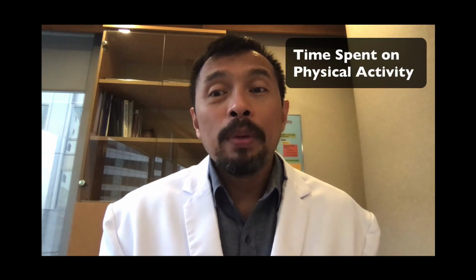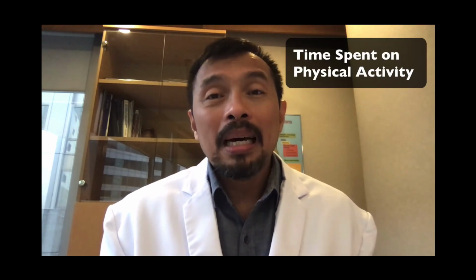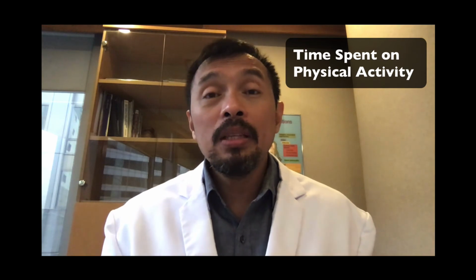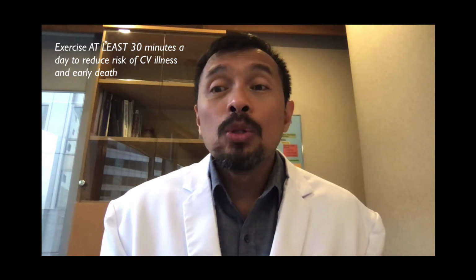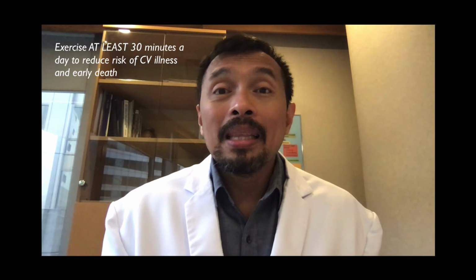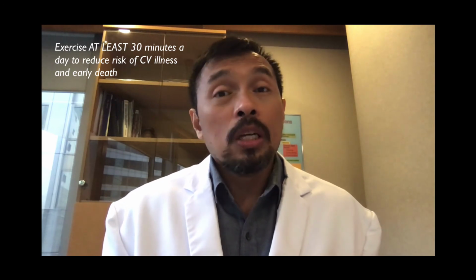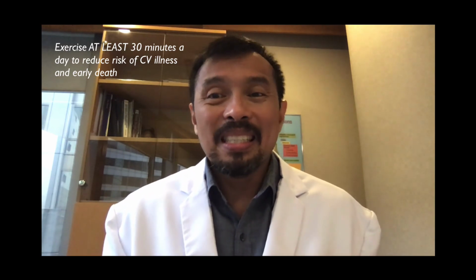Another gauge of health would be the time spent moving. So alam naman natin that exercise and physical activity is very important in maintaining strong bones, reduce the risk of diabetes, and improve your overall mood. So ang recommendation natin is to get enough exercise, stay active, okay, for at least 30 minutes a day, and this is needed to lower the risk of early death as well as the onset of cardiovascular illness and disease.